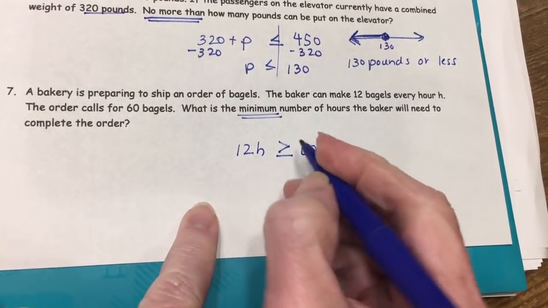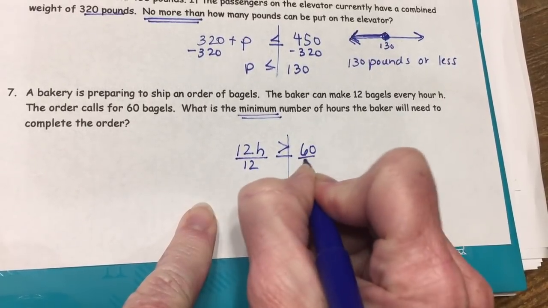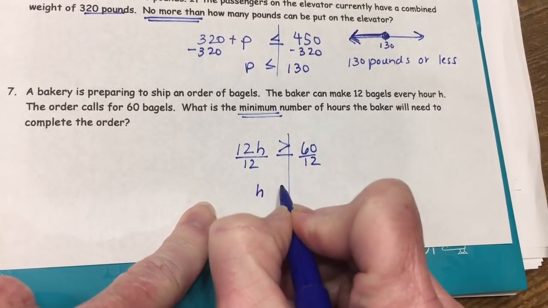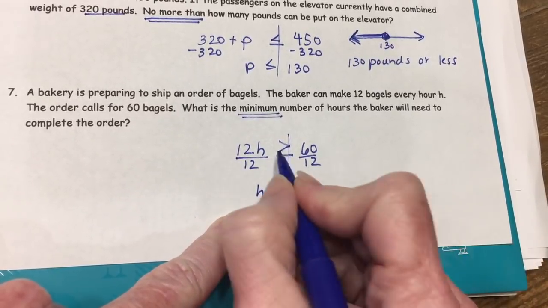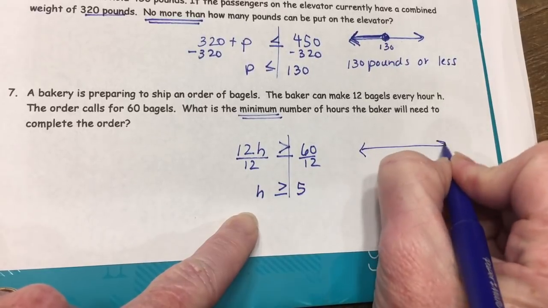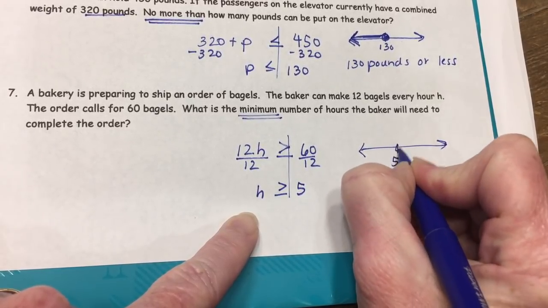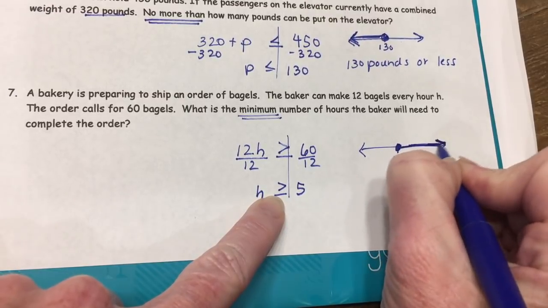Right, so if I go ahead and solve this, I'm going to cut it in half. The opposite of multiplying here is dividing, or the inverse would be dividing. So h, I divide it by a positive number so that I don't have to worry about changing my inequality. 60 divided by 12 is 5. Right, if I graph this over here, it's going to be a closed circle above the 5. This time greater than is going this way.